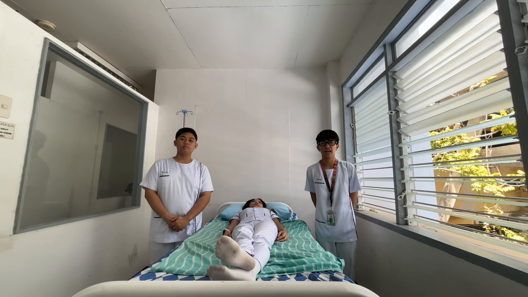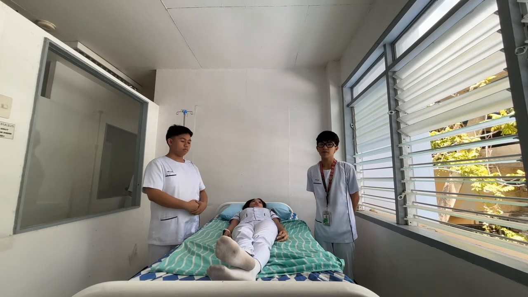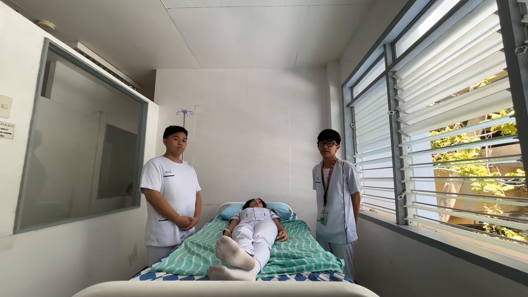Next is move the client closer to the side of the bed, opposite to the side of the client's face when turned.